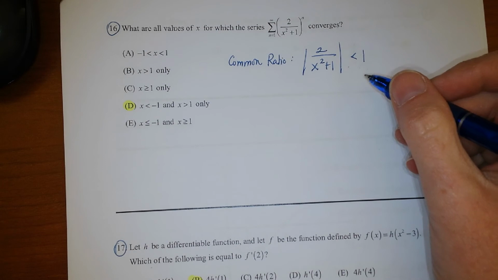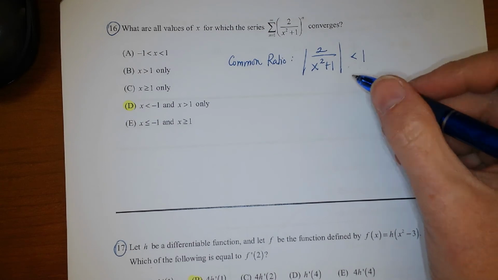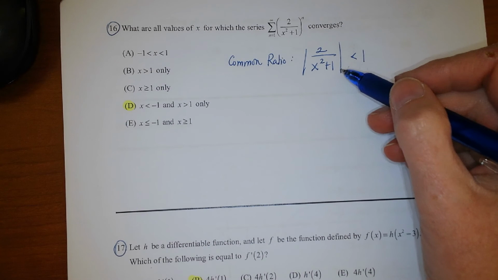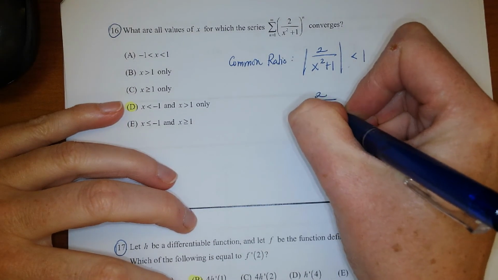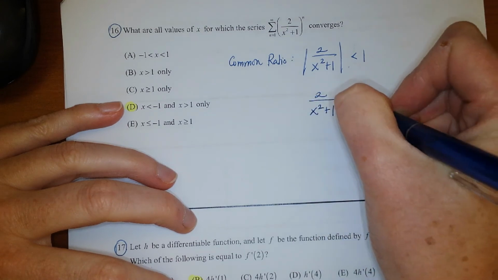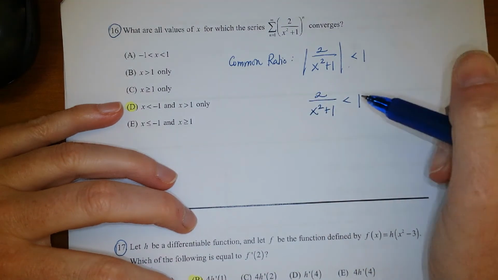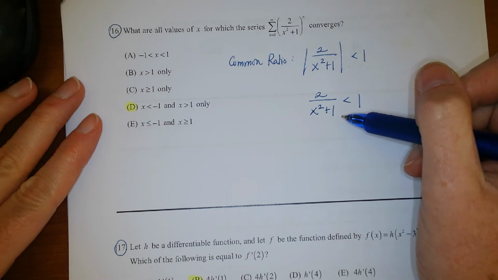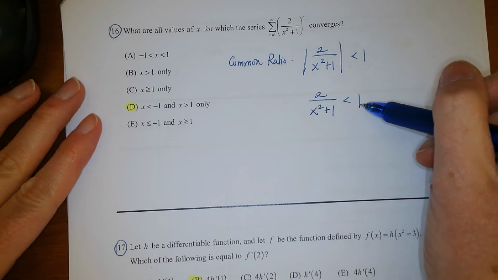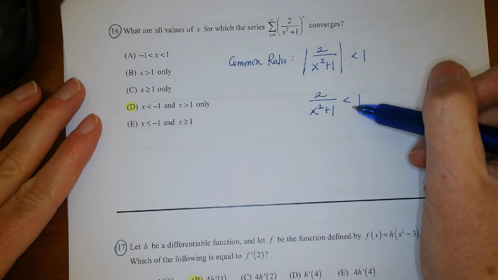And then from here, the absolute value marks are unnecessary. So we could just say it like that. It's positive, so it's obviously going to be greater than 0. Anyway, so you need this to be true. And then I hope it makes sense.